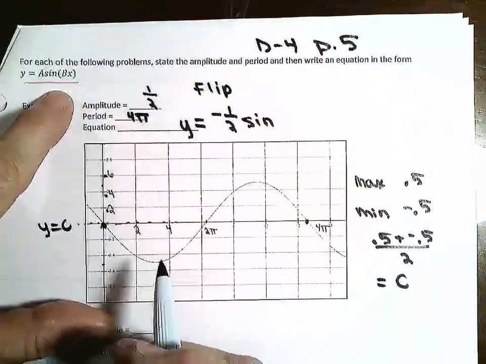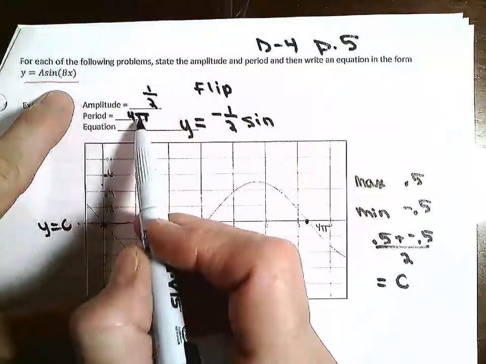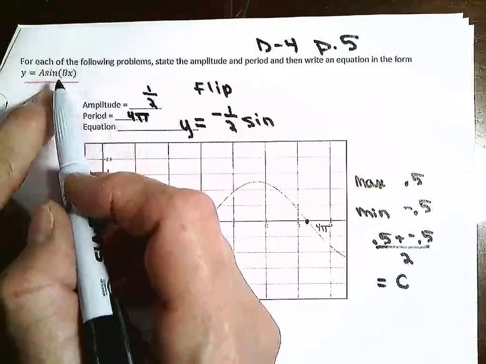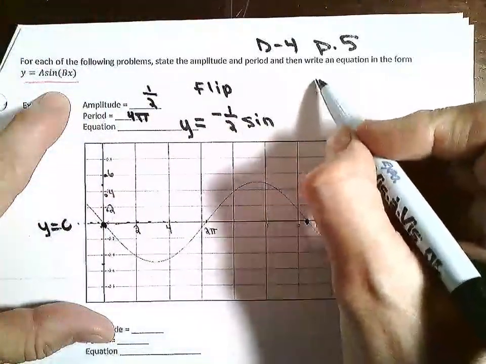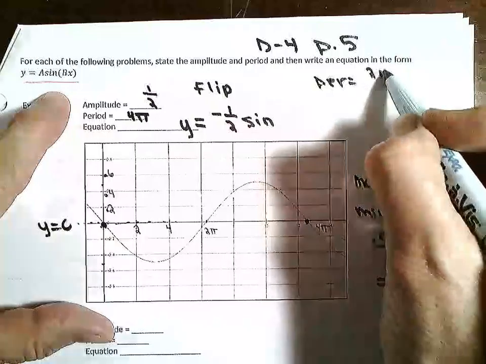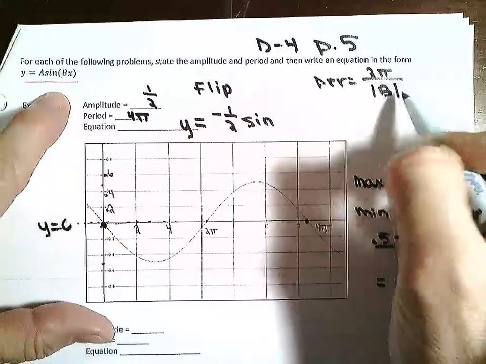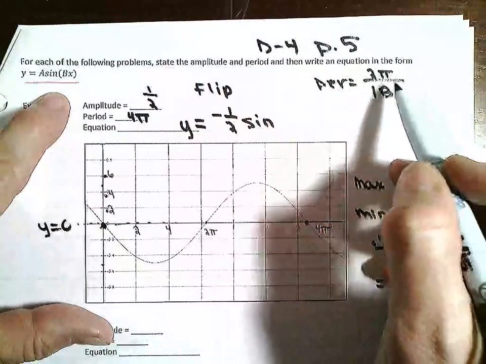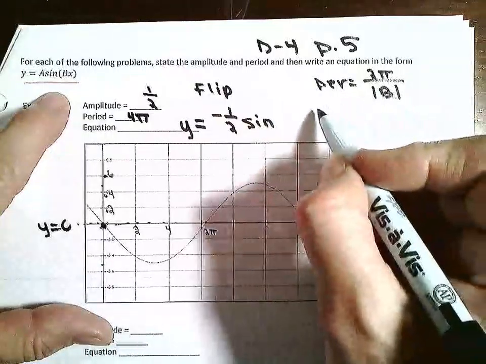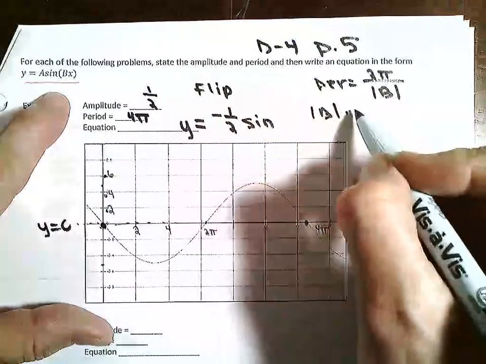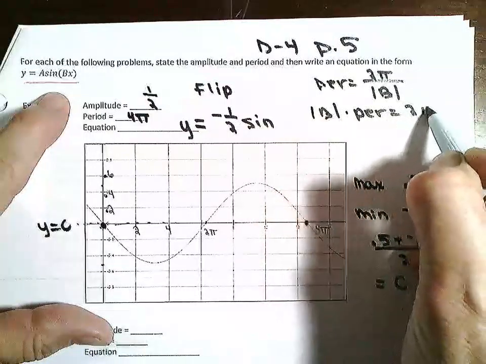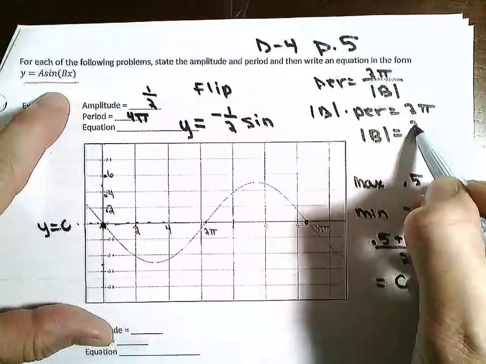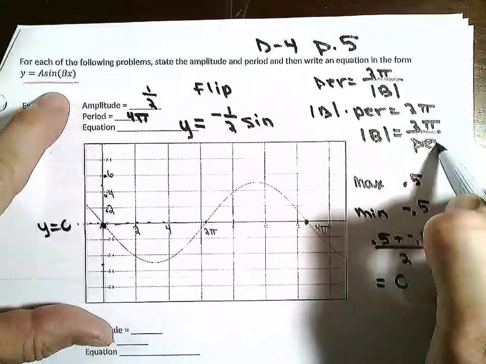And a place where students commonly make a mistake is they want to just take the period, which is 4 pi, and put that in for b. But remember, b is not the period. It helps us find the period, but it's not the period. The formula for period is period equals 2 pi divided by the absolute value of b. If you multiply both sides by the absolute value of b, you end up with the absolute value of b times the period equals 2 pi. Then if I divide both sides by the period, I get that the absolute value of b is equal to 2 pi divided by the period.